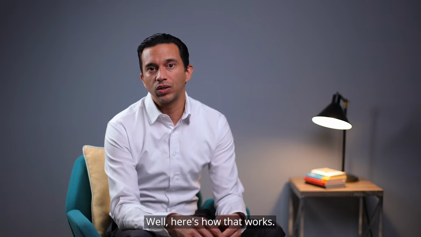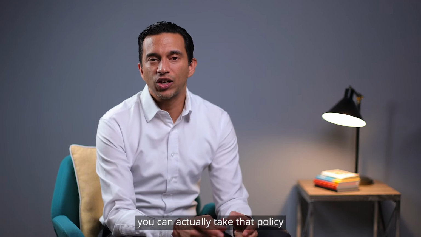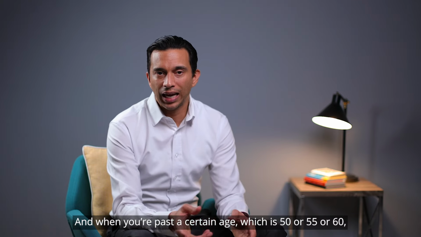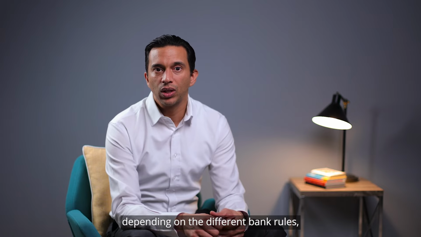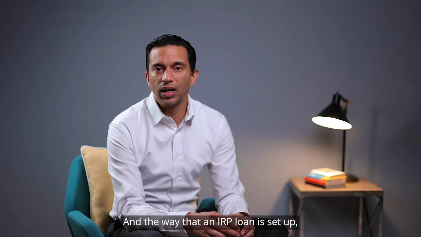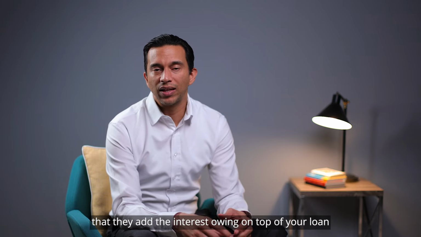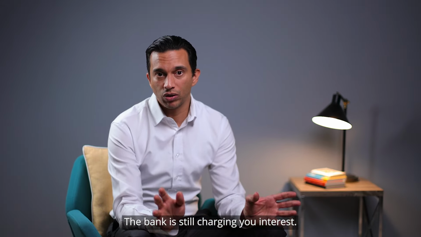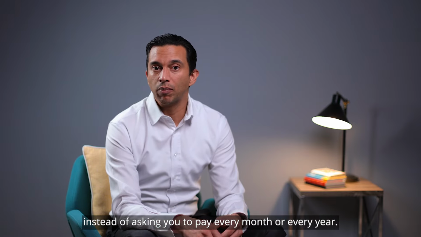Well, here's how that works. Once you've built up a significant cash value in your policy, you can actually take that policy to a bank as collateral for a loan. And when you're past a certain age, which is 50 or 55 or 60, depending on the different bank rules, you can take these loans every year. And the way that an IRP loan is set up, the bank will monetize the interest payments, meaning that they add the interest owing on top of your loan. So you don't actually have to make annual interest payments. The bank is still charging you interest, of course. They're just adding it to your loan instead of asking you to pay every month or every year.